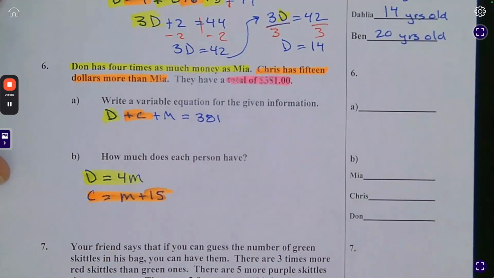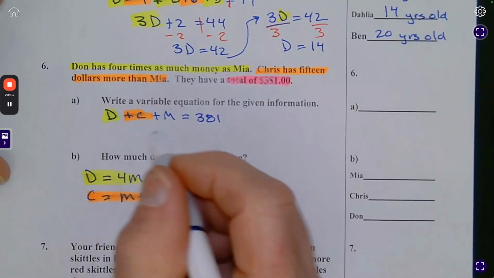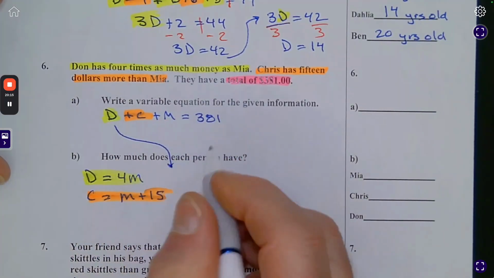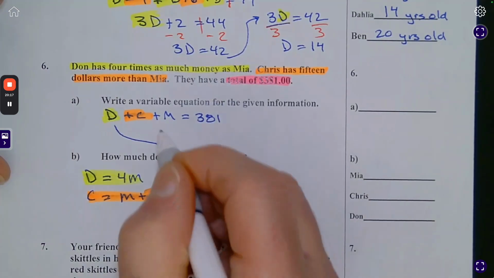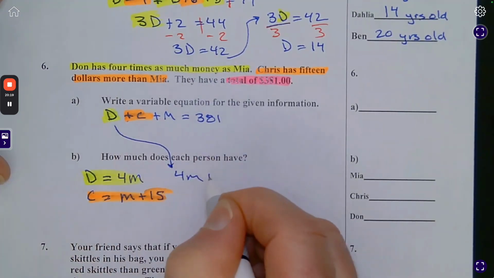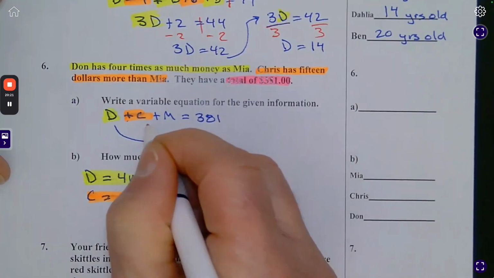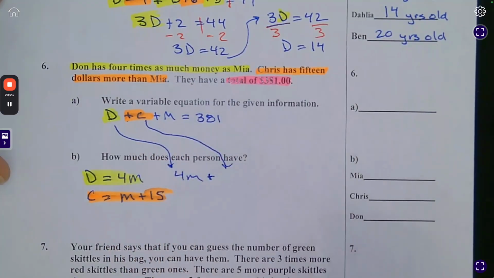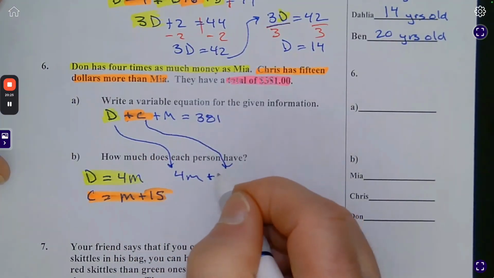And that's right here. So let's go ahead and substitute that in. So instead of Don, I'm going to put 4M. Instead of, there's the plus. Instead of Chris, I'm going to put M plus 15.